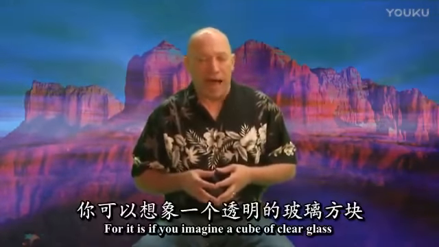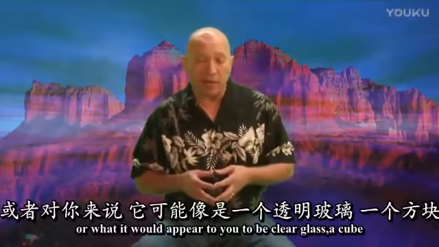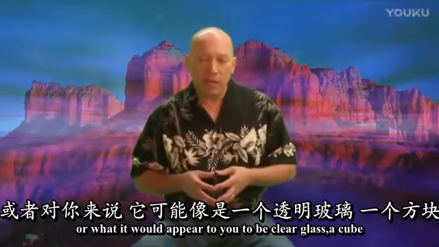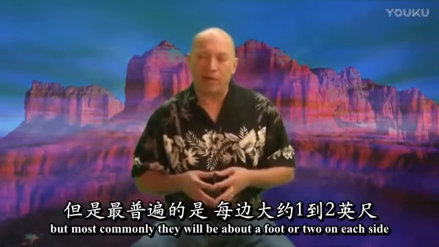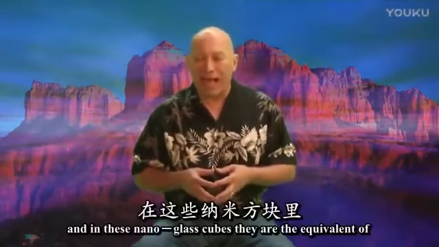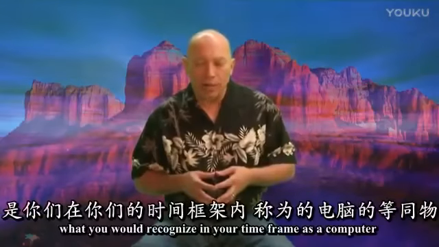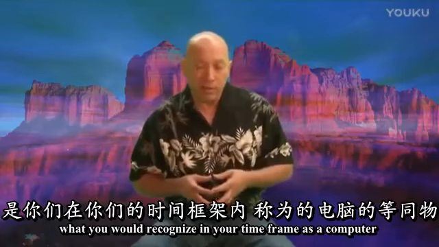For if you imagine a cube of clear glass, or what would appear to you to be clear glass, a cube. And they can be of varying sizes, but most commonly they will be about a foot or two on each side. And in these nanoglass cubes, they are the equivalent of what you would recognize in your time frame as a computer.